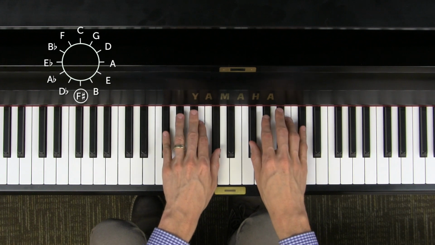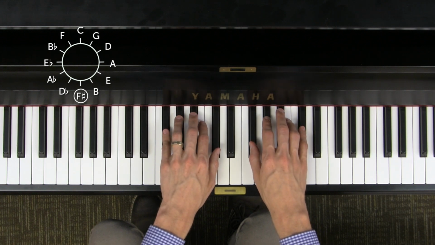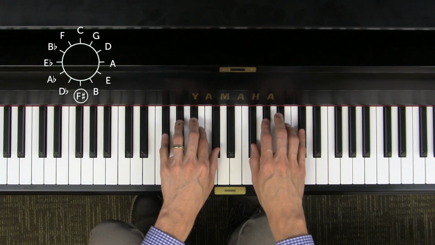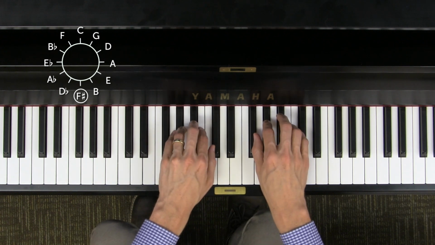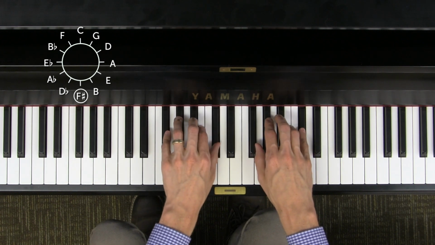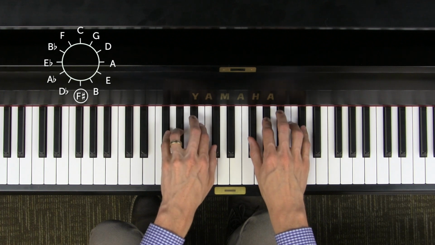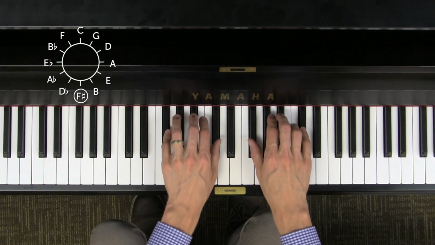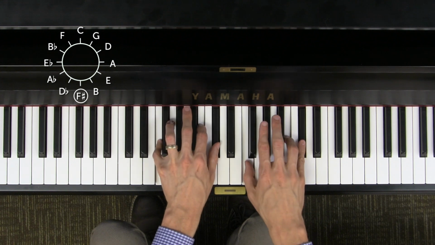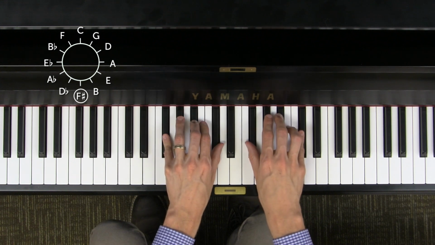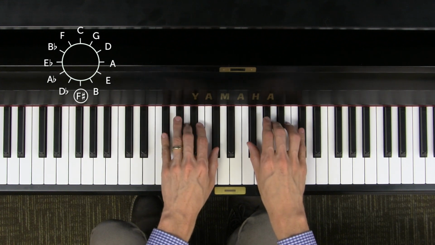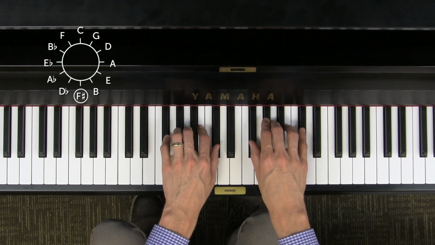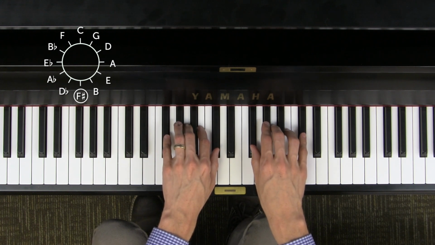Up to F sharp major, black, black, black, white, black. 1, 2, 3, go. A sharp moves down to A natural. Now it's black, black, white, white, black. 1, 2, 3, go.